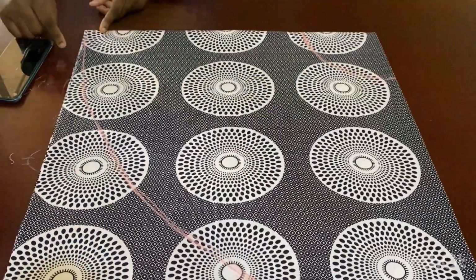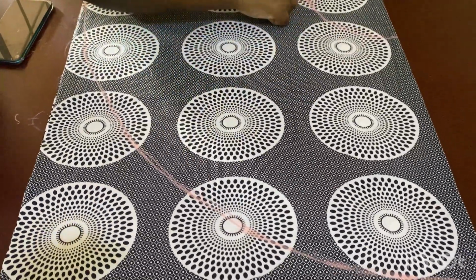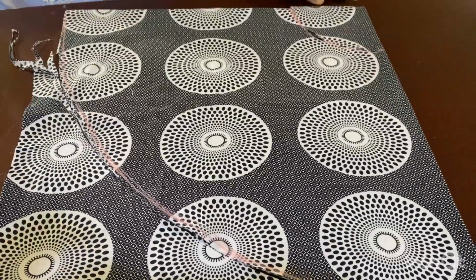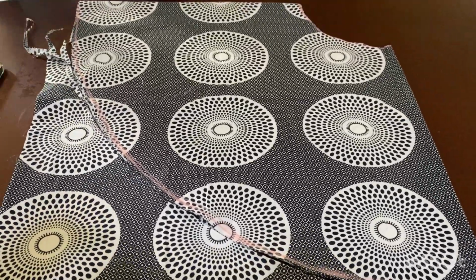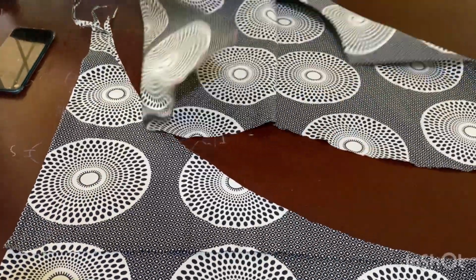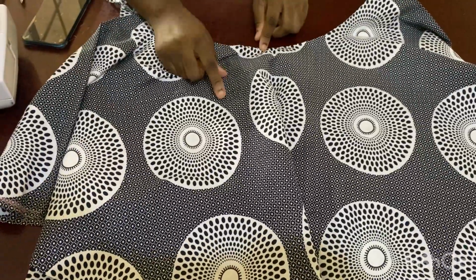So guys, this is it here. I'm going to go ahead and cut this out here and cut this out here. So guys, you see I've cut this out. I'm going to get it out of the way, and then I've cut this out. So now this is the circle part of the skirt here, which I'm going to be splitting on 2 sides and then 1 at the center.